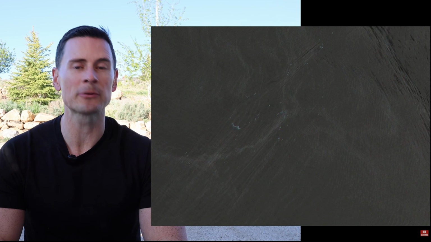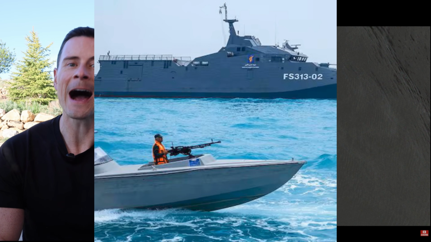Satellite imagery dropped showing 130 plus IRGC fast attack boats.